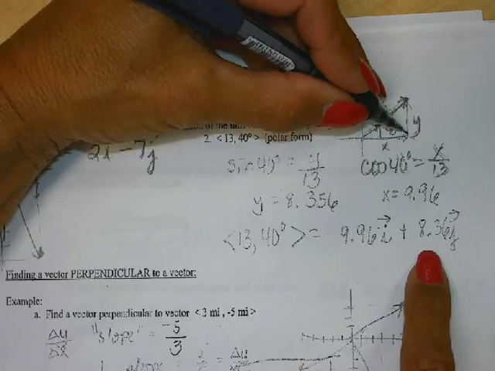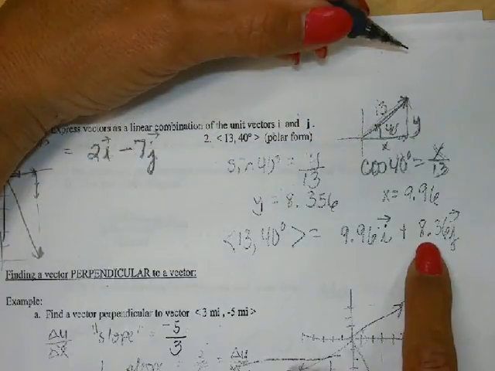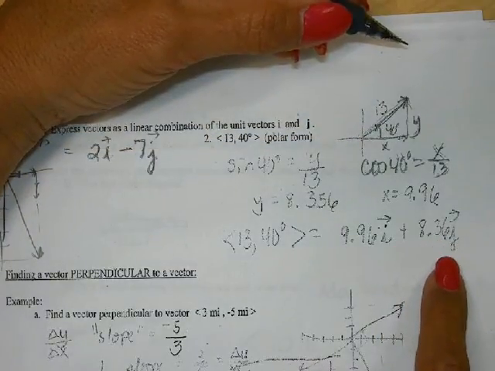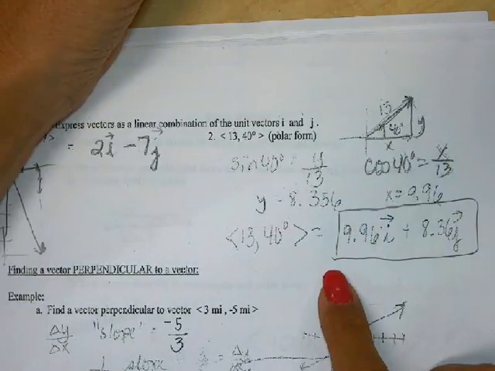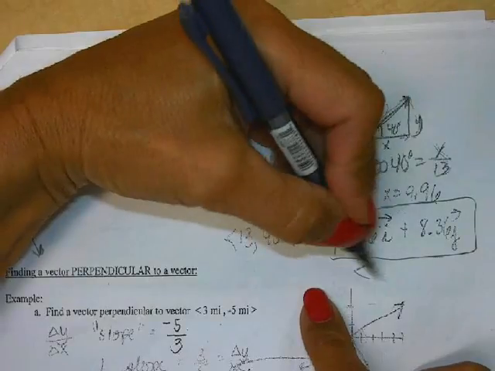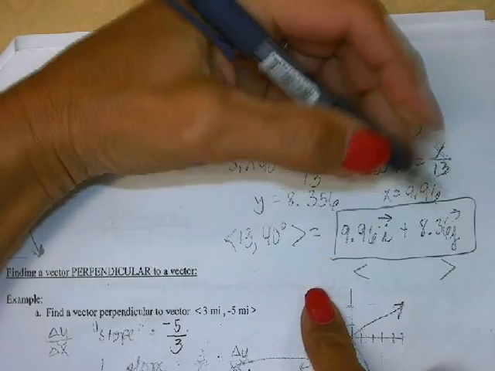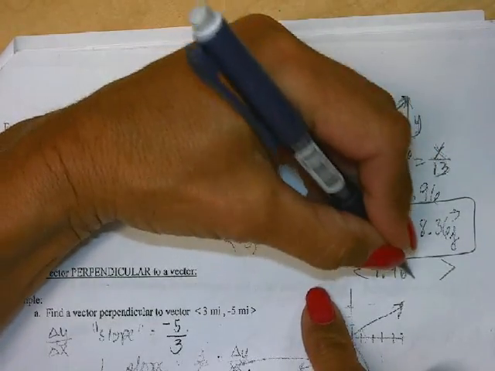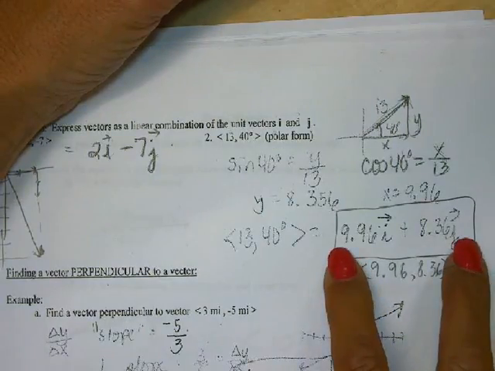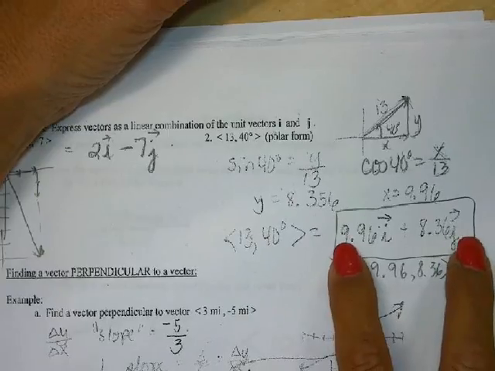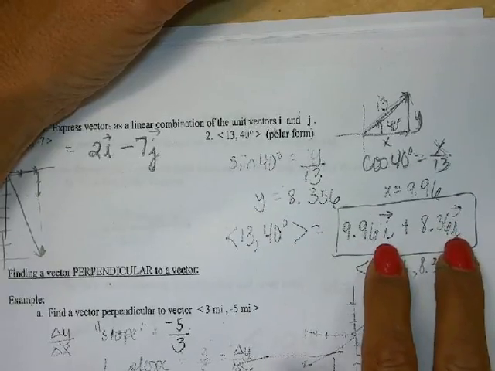Therefore, I would need 9.96 i's to go in the easterly direction, and then I would have to go in my northerly direction 8.36 j units. So there we are as a linear combination, and had I asked for component form, we would have written with the pointy parentheses the 9.96 and the 8.36.